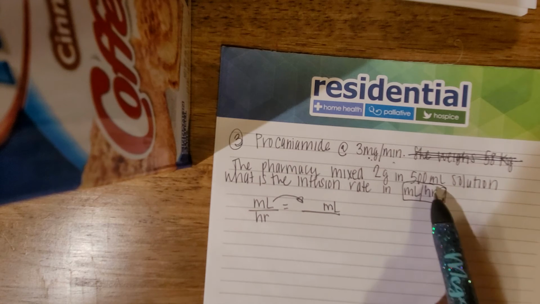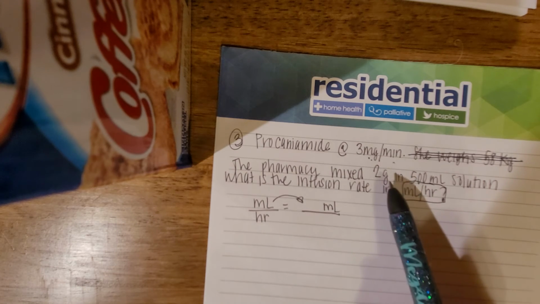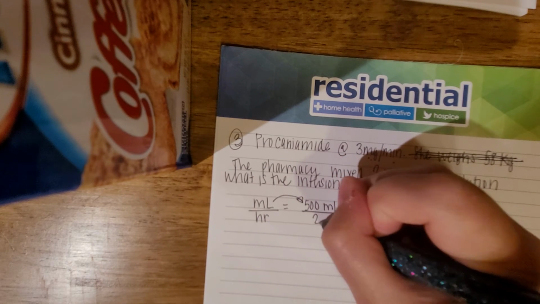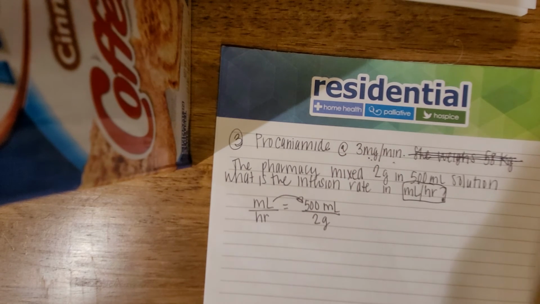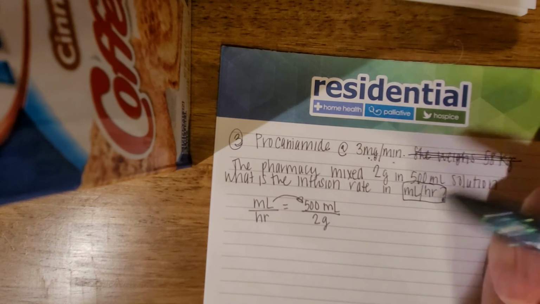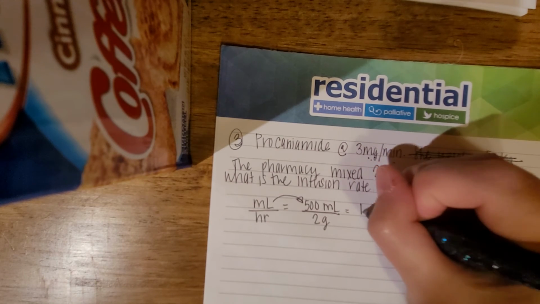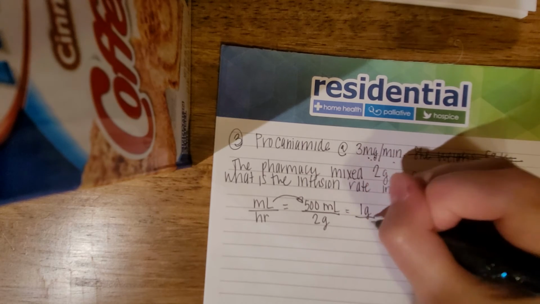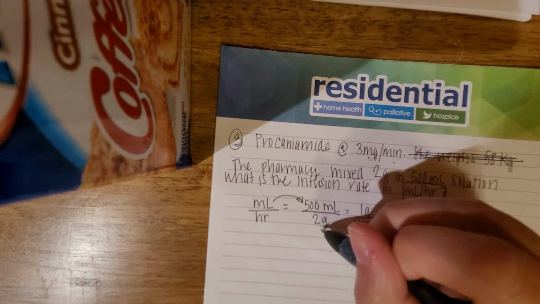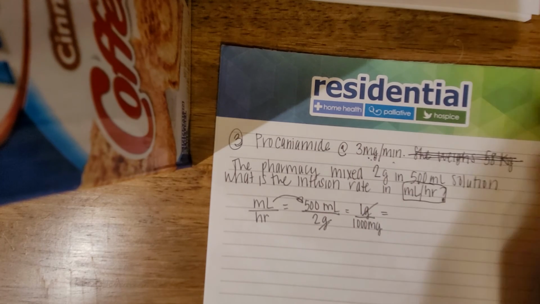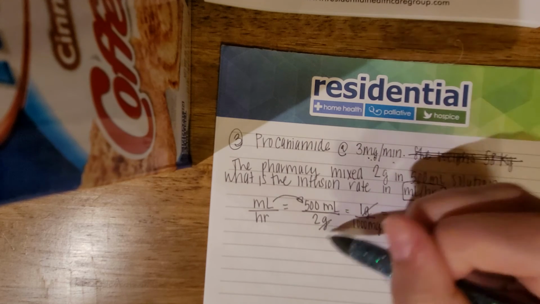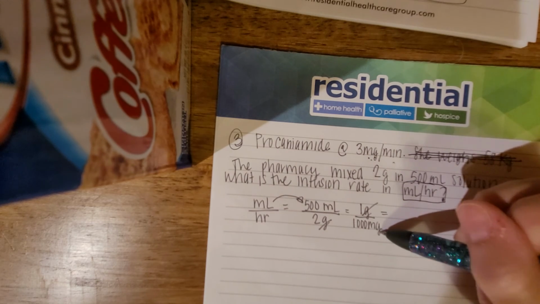Okay, so what do we have for milliliters? We have 500 milliliters per 2 grams. So we're going to do 500 per 2 grams. We don't have anything with grams, but we have some milligrams. So we're going to do 1 gram over 1,000 milligrams. Grams is out of here. We matched them up. They're gone. Upstairs, downstairs neighbor, they fell in love. They ran away. Grams. Now we're working with milligrams.